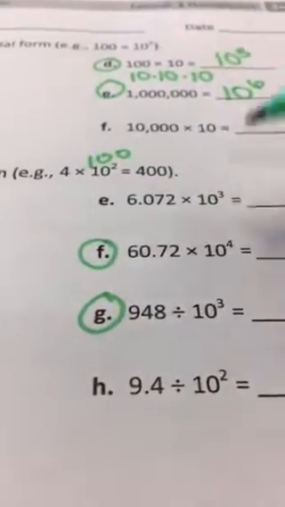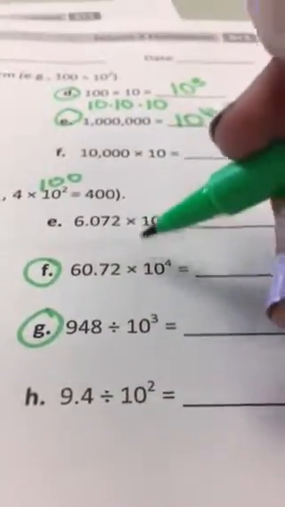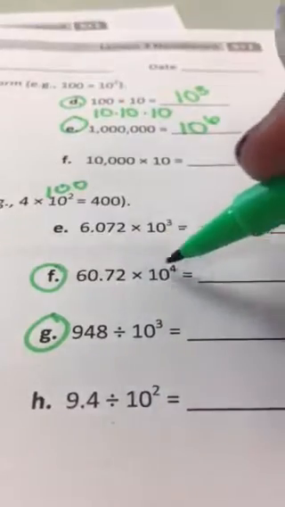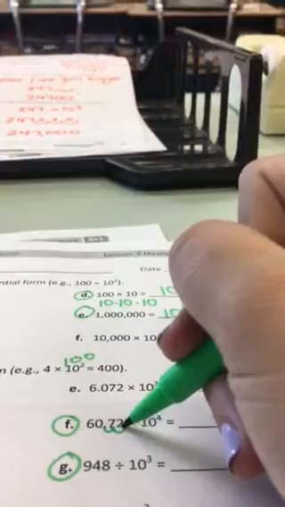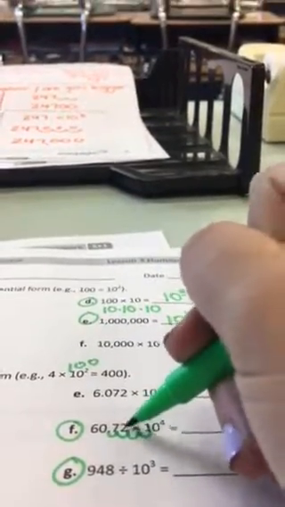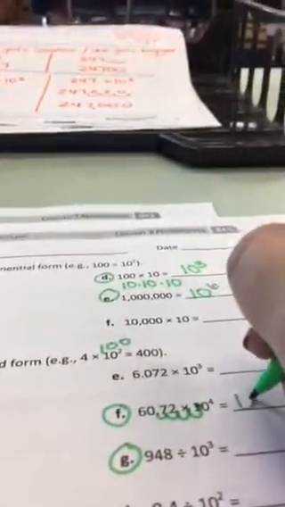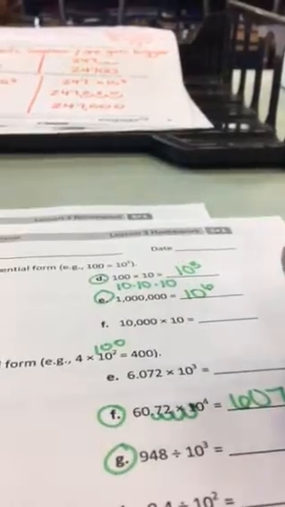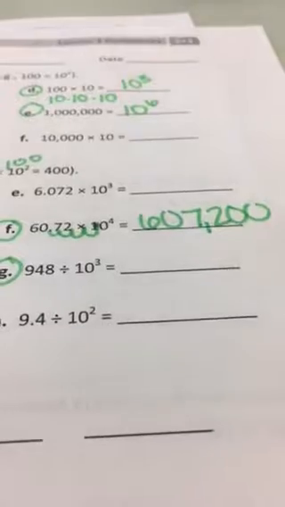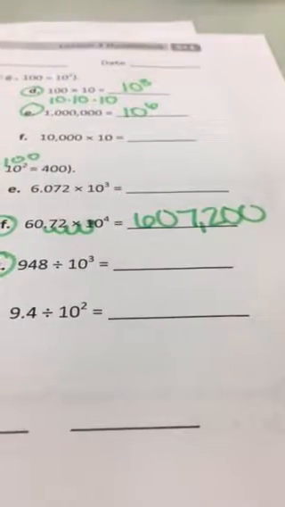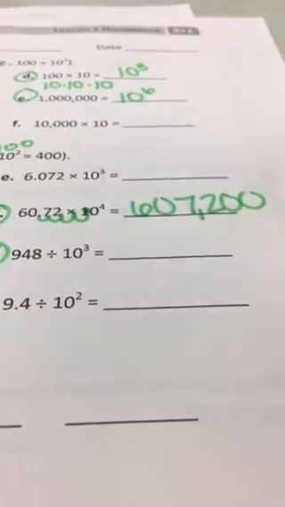Okay, when we have decimals, first thing we're looking at is we are multiplying and we're moving our decimal 4 times. So 1, 2, 3, 4. My decimal ends over here. Because we have these blank spaces, we need to fill them in with zeros. So 607,200 is our answer there.